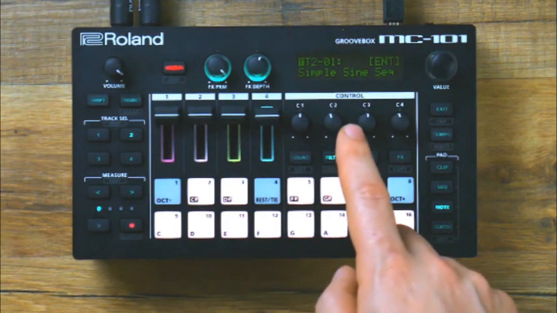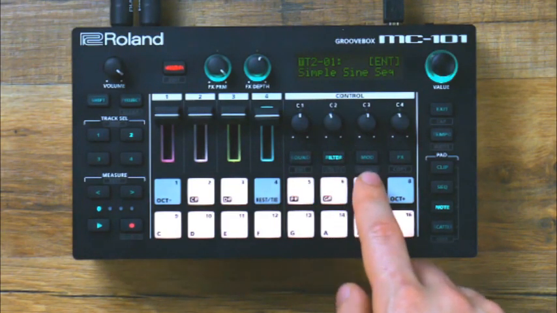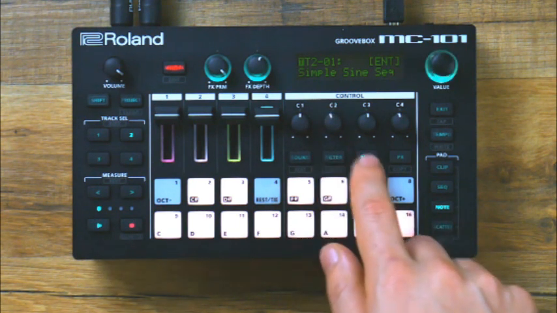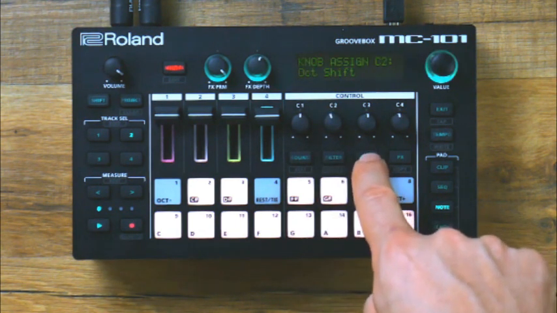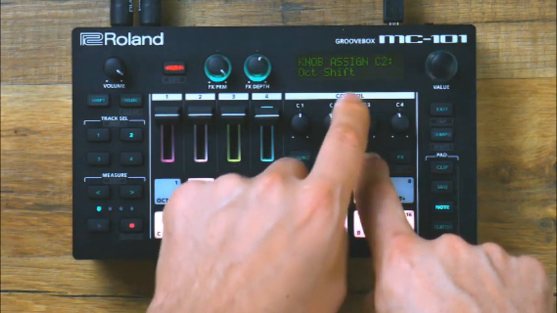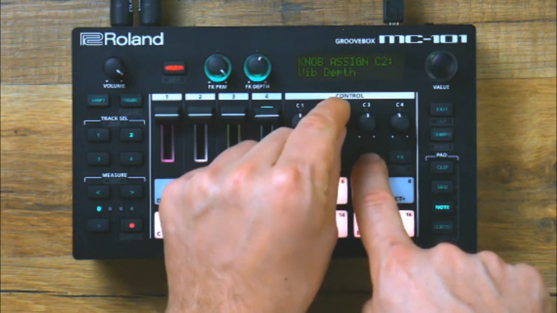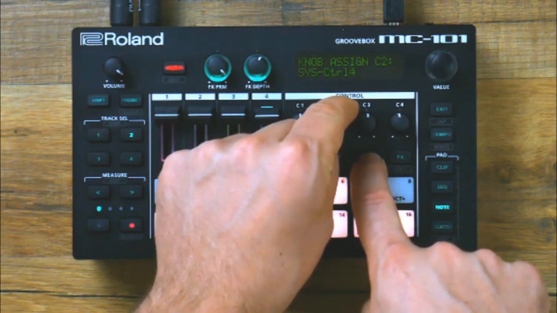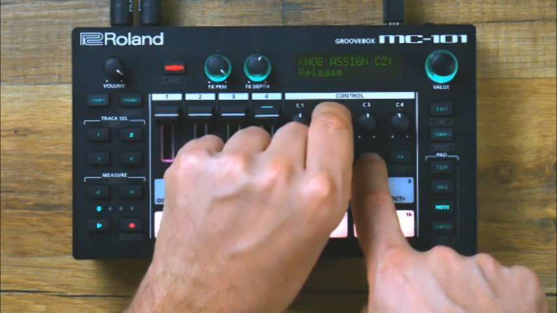The control knobs on the MC-101 can be reassigned very easily. I can select the page that I want to reassign the control knob for, hold the button down, and it'll show me what its current assignment is. So C2 is assigned to octave shift, but I can move this and control different aspects about the sound, and it'll lock to that knob.